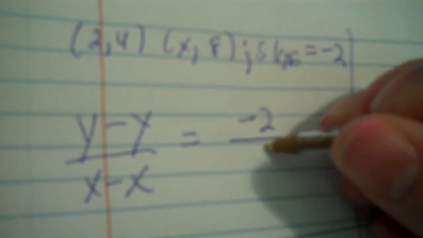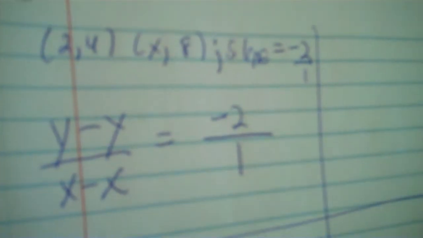Okay, next part, next 2. Go over 4 more of these. Okay, you have 2, 4, x, 8, slope equals negative 2. So your job is to find what x is. Y minus y, x minus x. Slope would be negative 2 over 1. You need to put a 1 there if you don't have it, because otherwise the proportion's all screwed up.